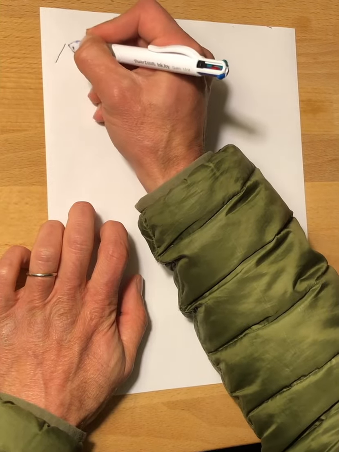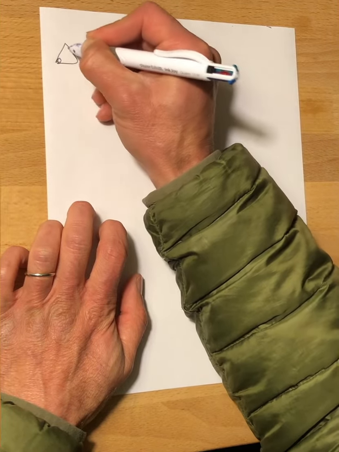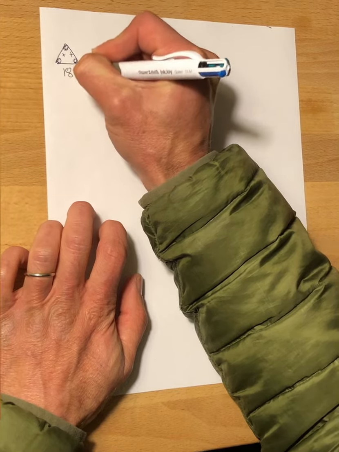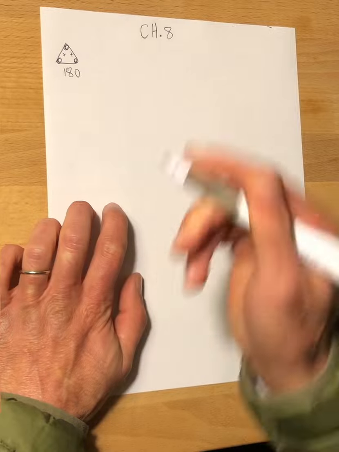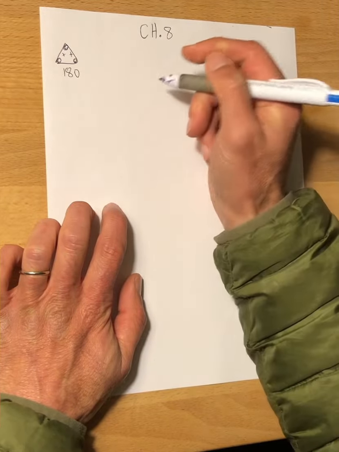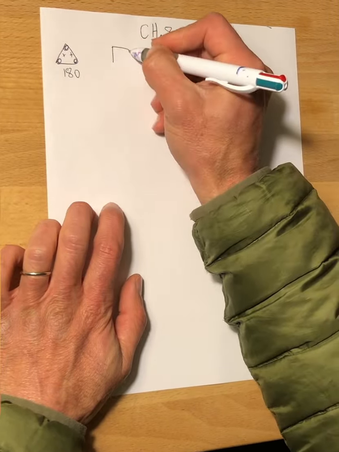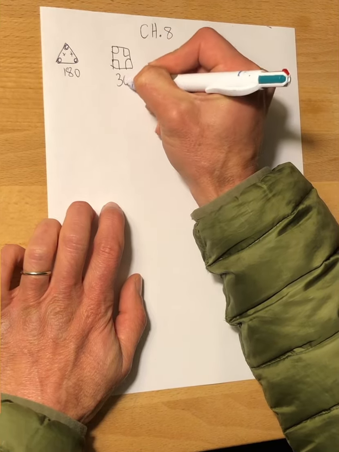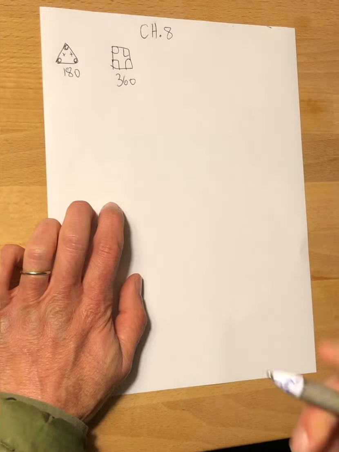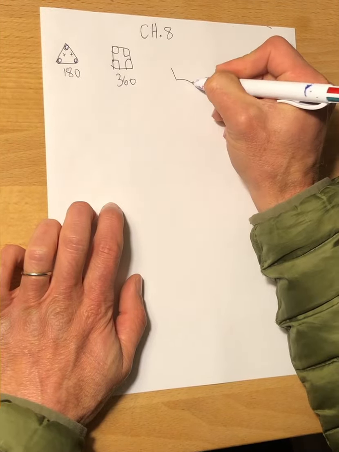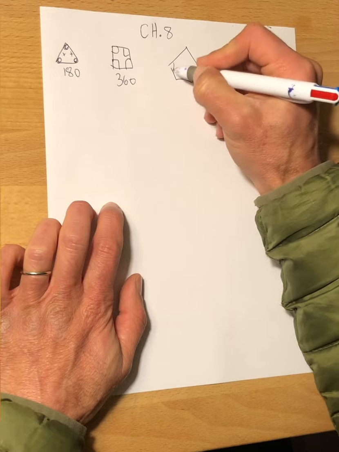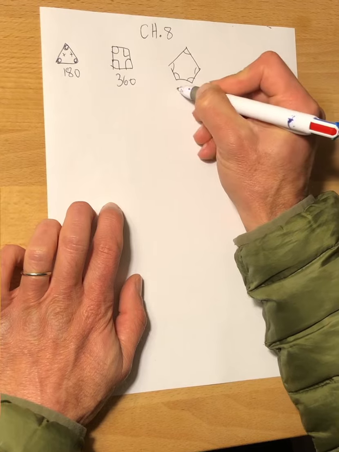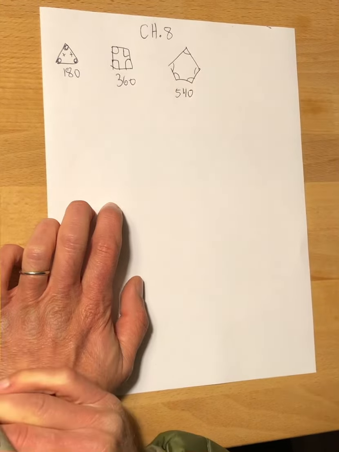I say, okay, if we have a triangle, this angle plus this angle plus this angle equals 180 degrees, right? All three angles added together, no matter what they are individually, equal 180. In a square, most of you probably know that this angle, this angle, this angle, and this angle all add together to give you 360 degrees. Some of you might know that in a polygon like this, these five angles add together to give you 540 degrees.